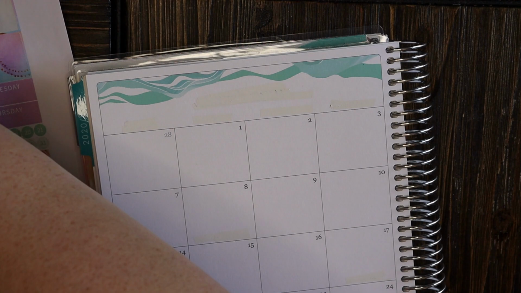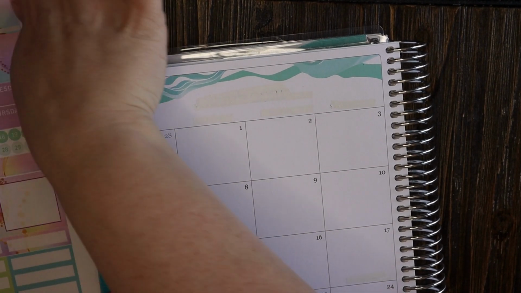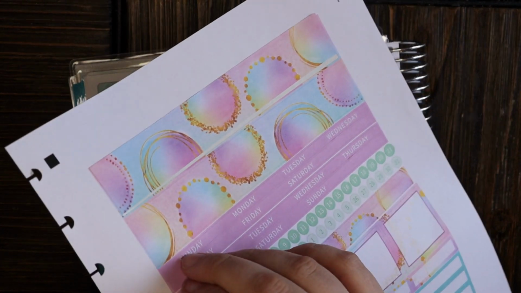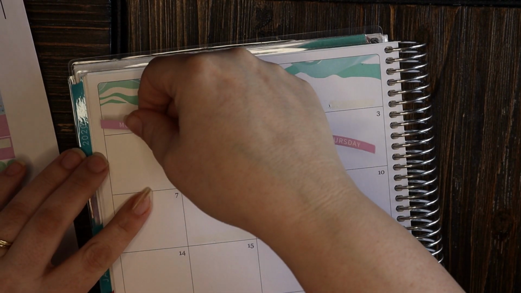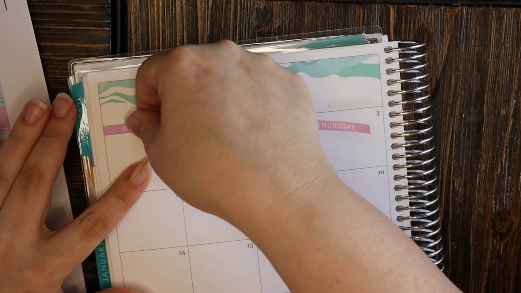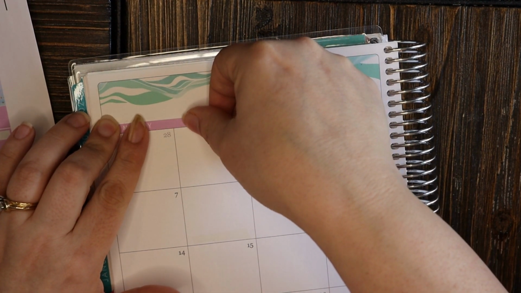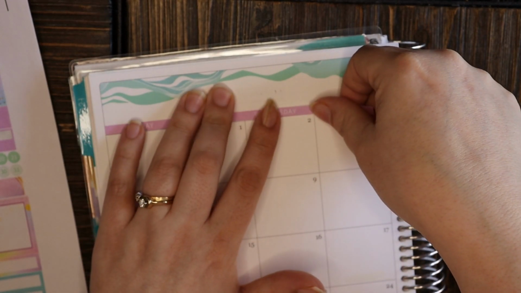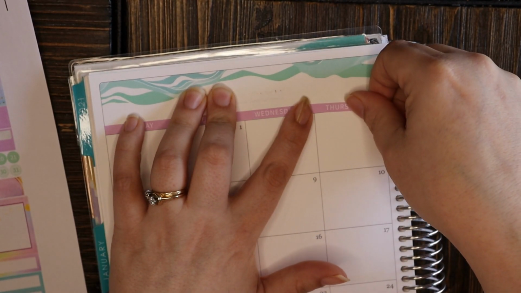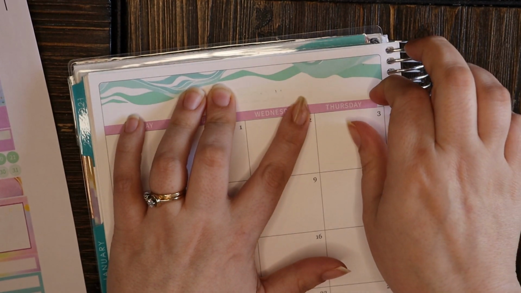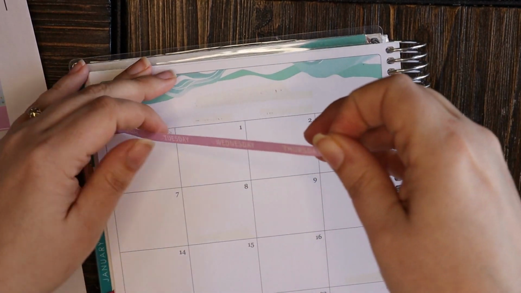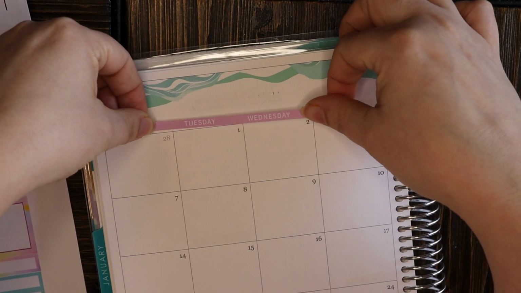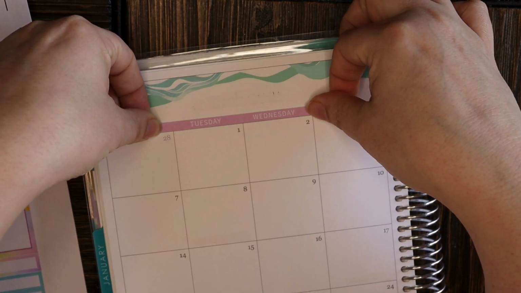So I always peel this up first, and that's not what I want first. I'm going to use this Monday through Thursday heading here, and get that laid down first. Like I said, I do like to redate this so that it has a Monday start. My husband gets paid on Tuesdays, so ideally I would have a Tuesday start, but obviously they just don't make calendars with Tuesday starts. And this does not fit perfectly.